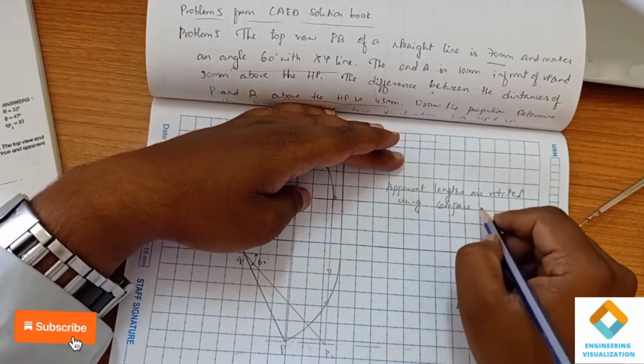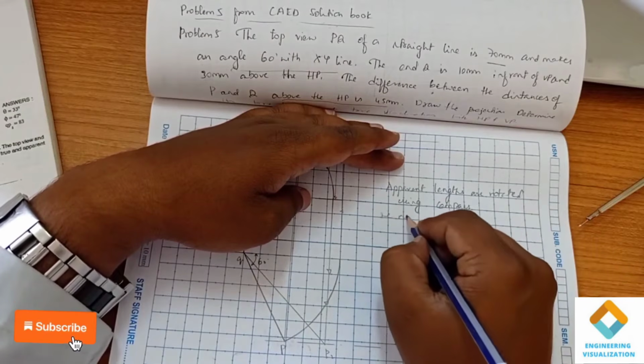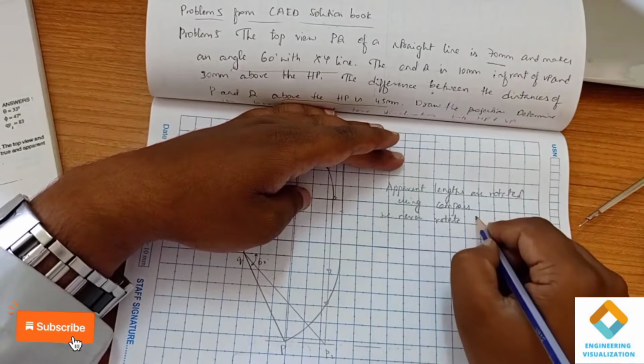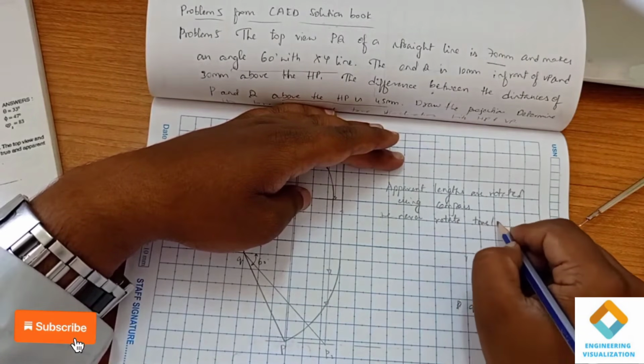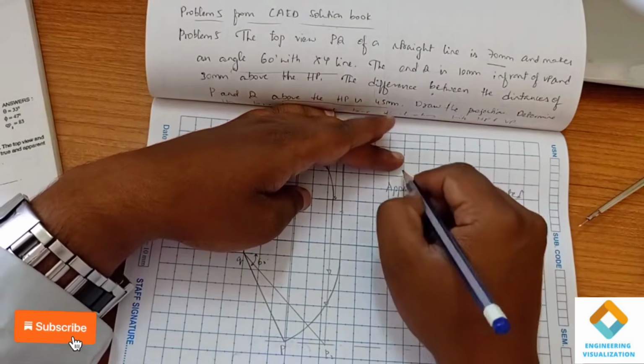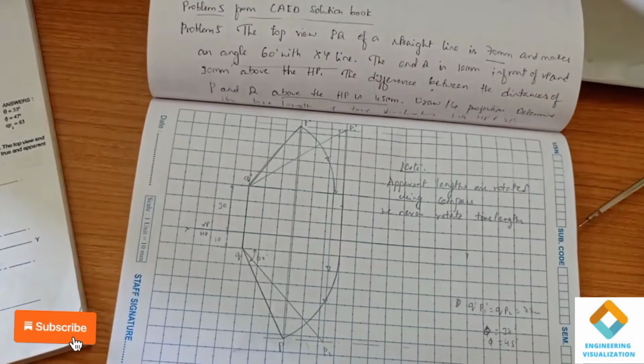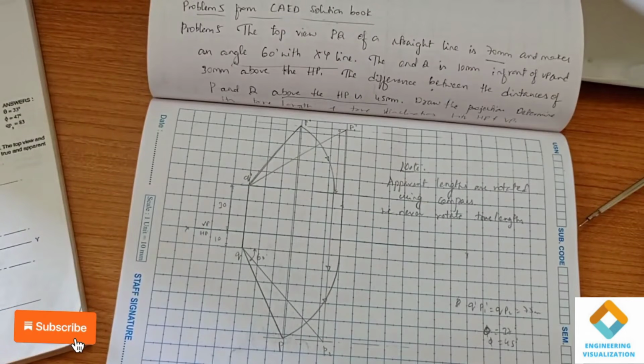We never rotate true lengths. So this is one of the important notes: apparent lengths are always rotated when we are doing the problem, true lengths are never rotated using compass.